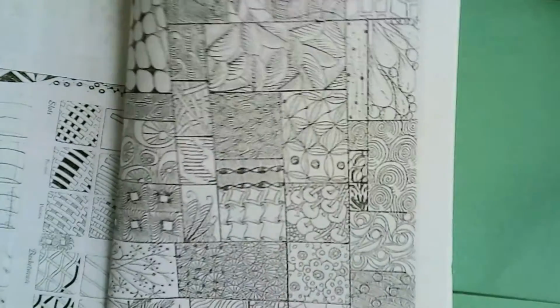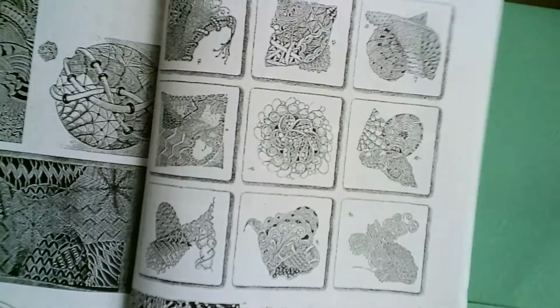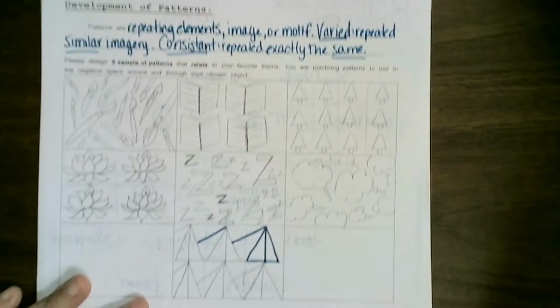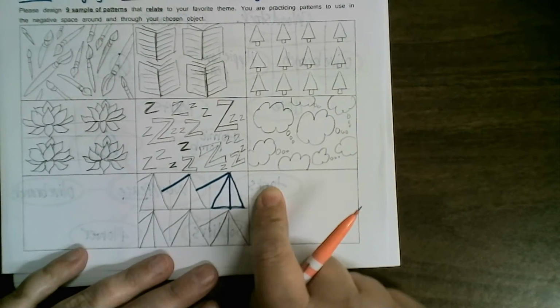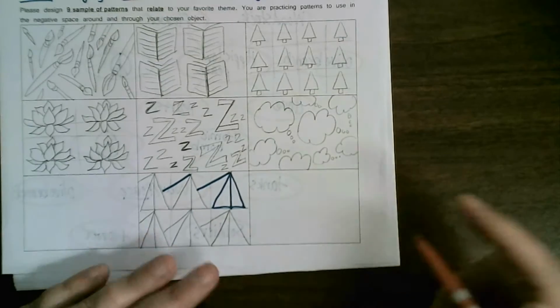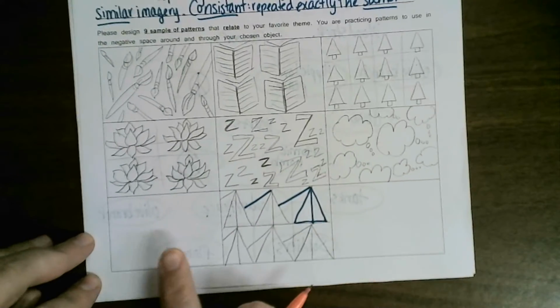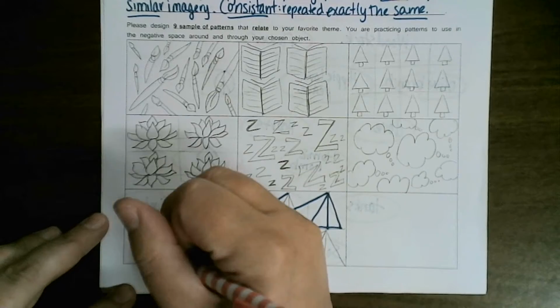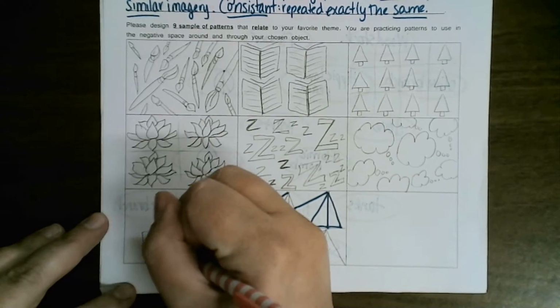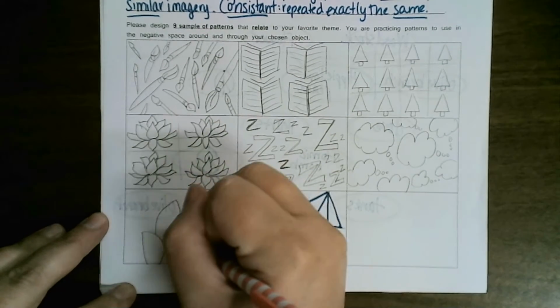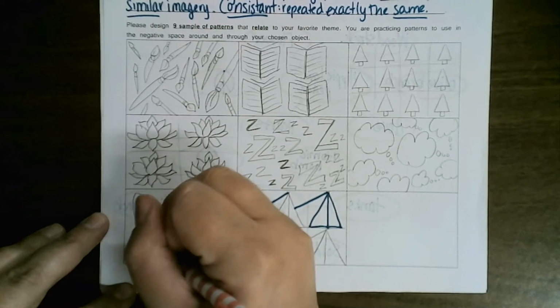So you might get some ideas flipping through here, or sometimes I would just Google peaceful patterns and just see what I get. Or if I wanted to legit use the peace symbol, then I would Google peace symbol patterns and kind of see what I get. So I do like the leaf one, and I would say that would probably be easier as an irregular one. So remember, I'm going to draw like basic structure first.